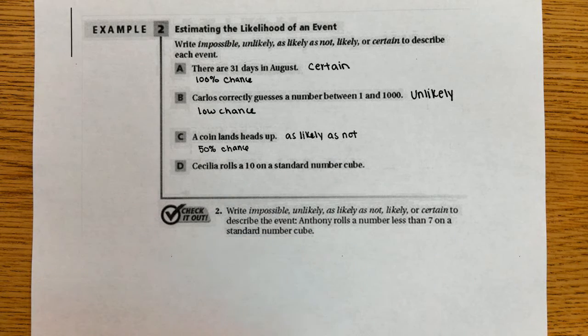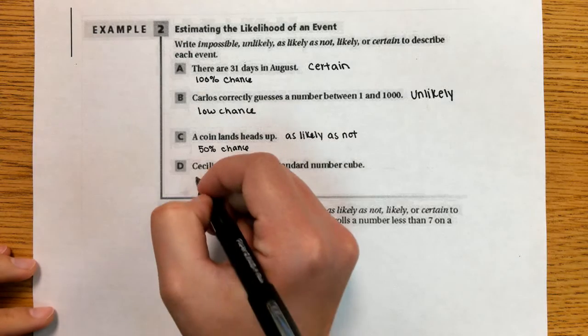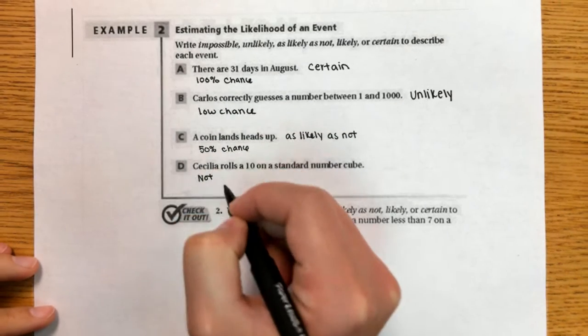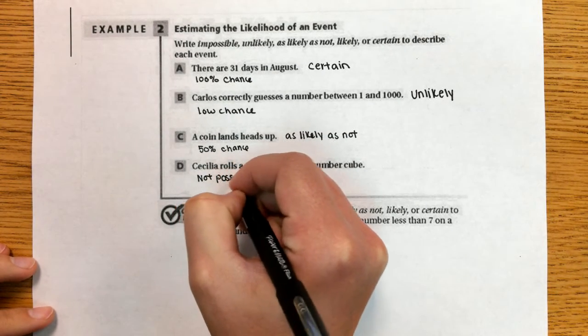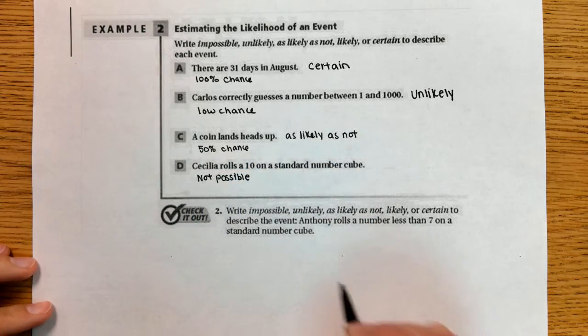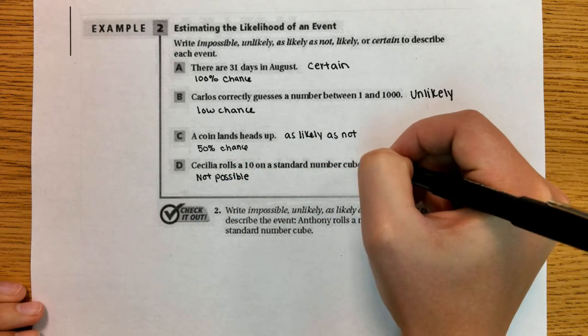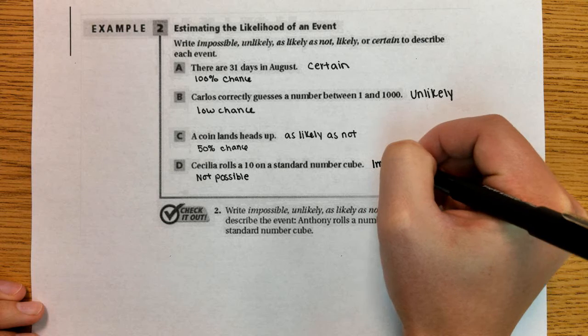Cecilia rolls a 10 on a standard number cube. On a standard number cube, you have the sides of 1, 2, 3, 4, 5, and 6. So here, 10 is not on the dice. So this is not possible. So this would be impossible to do or have happen.